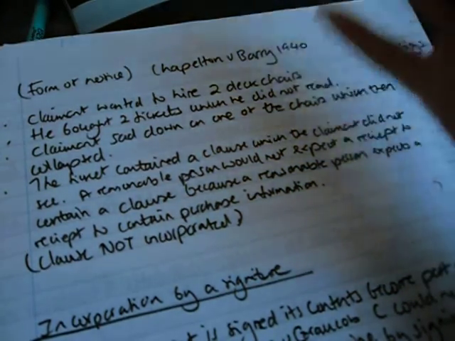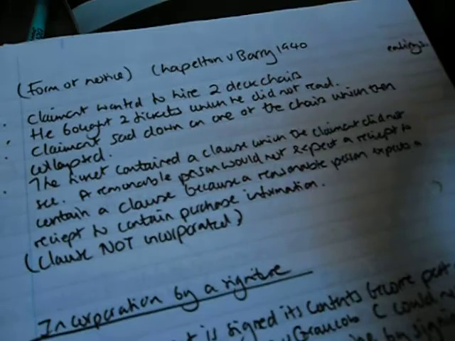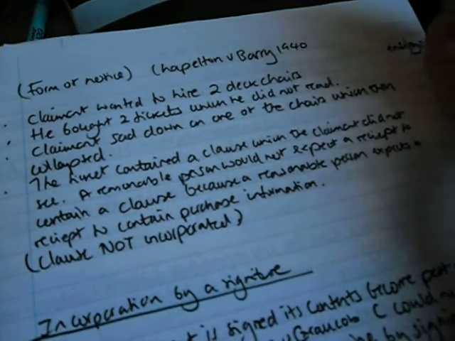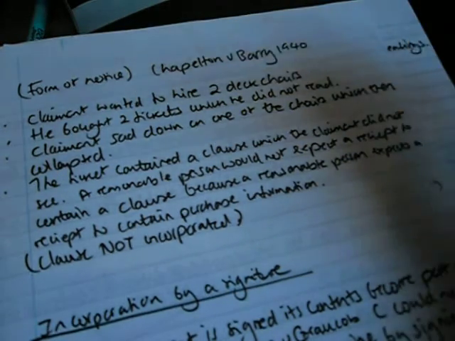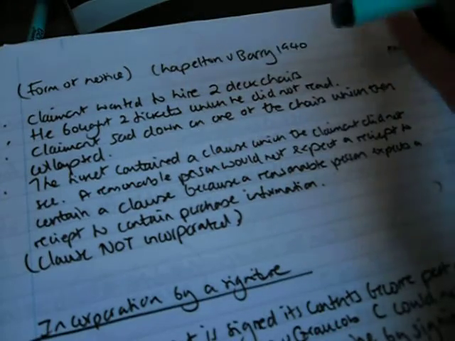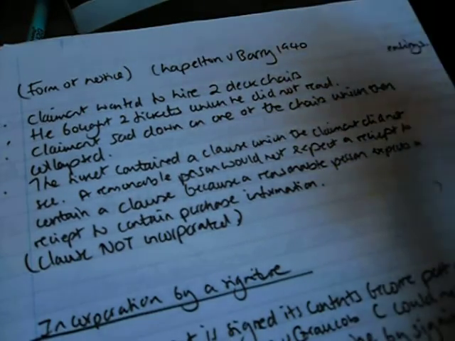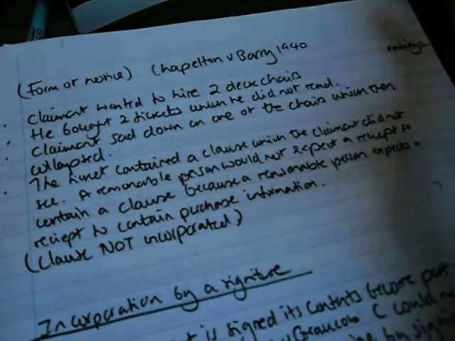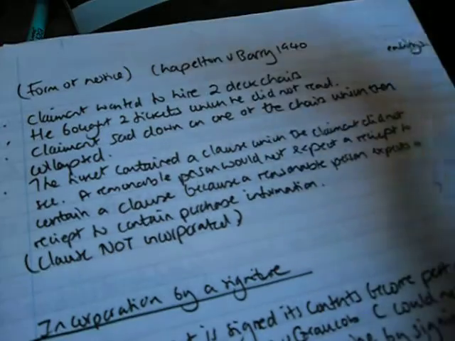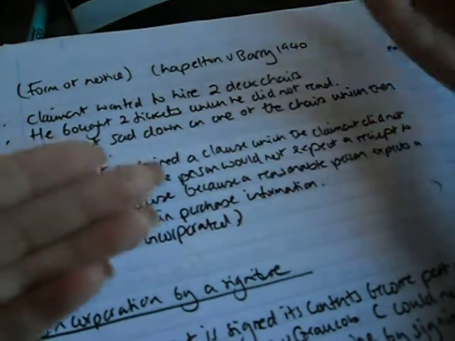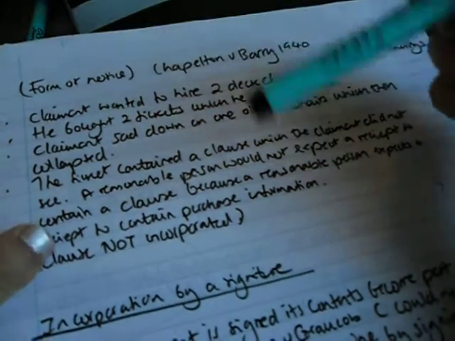It may seem as though it was incorporated because it was printed, it was on the ticket itself, but it was not, because a reasonable person would not expect a ticket or receipt to contain a clause. A reasonable person would think that a ticket or receipt would contain purchase information. So when you buy something from, let's just say, Tesco or Asda, if you get a receipt, you wouldn't expect the receipt to contain a clause. And so that's why the courts applied the objective test here, and held that a reasonable person would not expect the receipt to contain a clause.